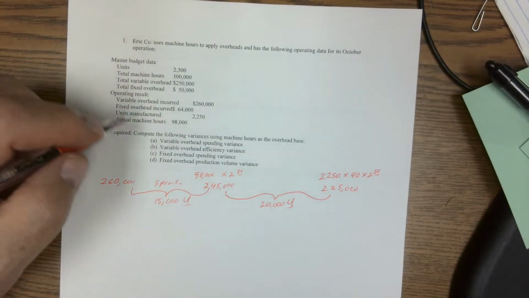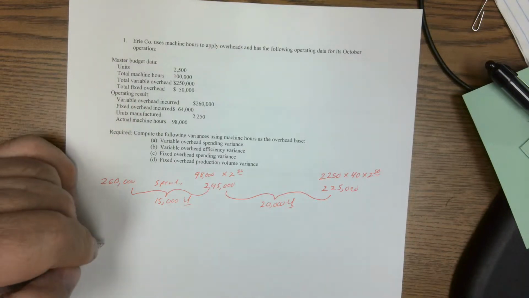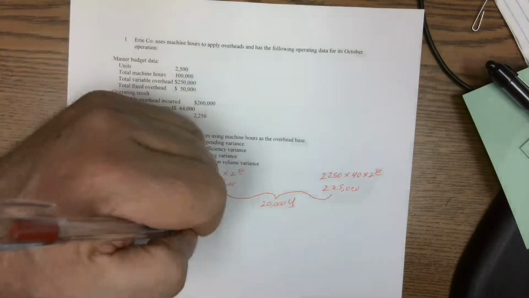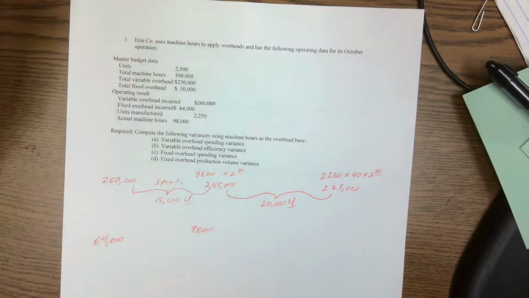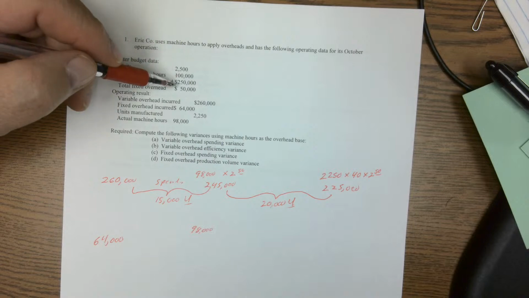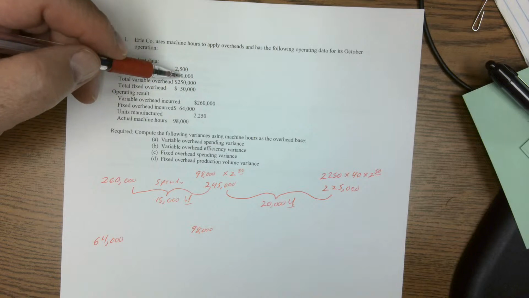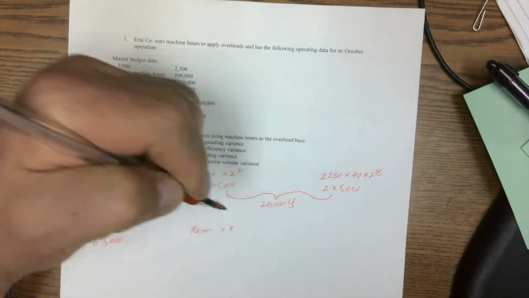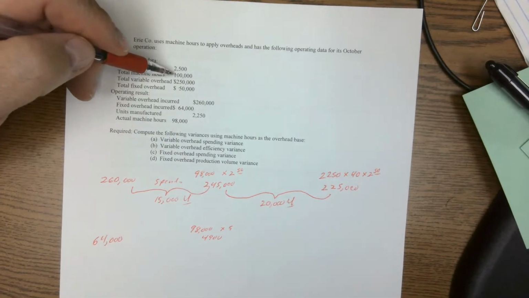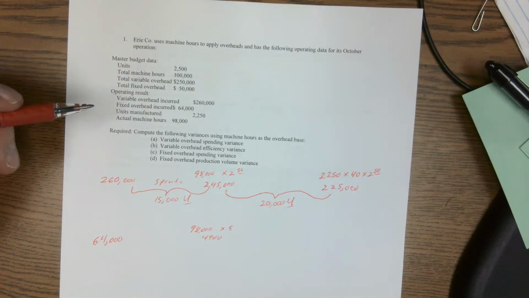Then we need the fixed overhead spending variance. So the actual fixed overhead incurred was 64,000. We used 98,000 hours, and the fixed overhead is $50,000 divided by the total machine hours of 100,000, which is 50 cents per machine hour.